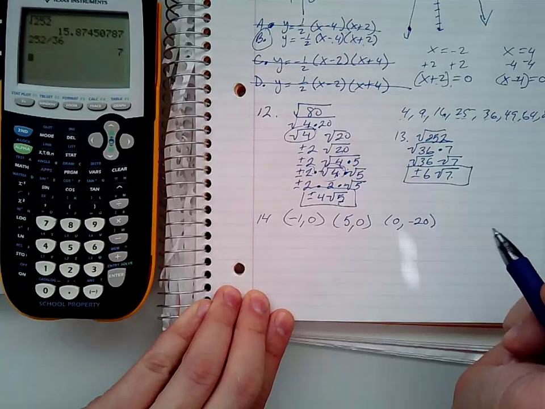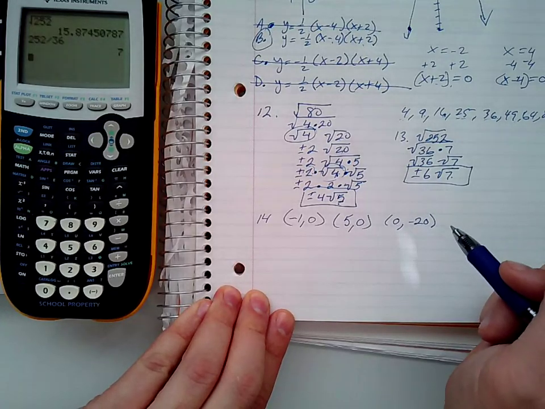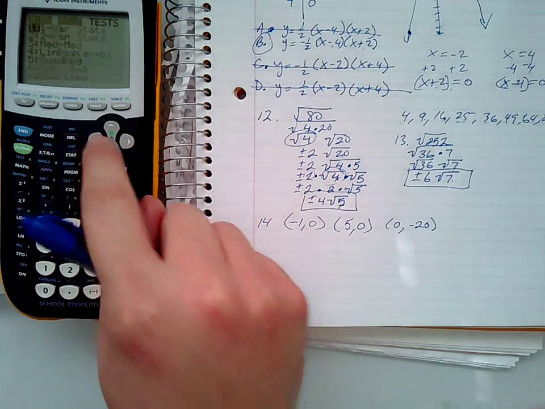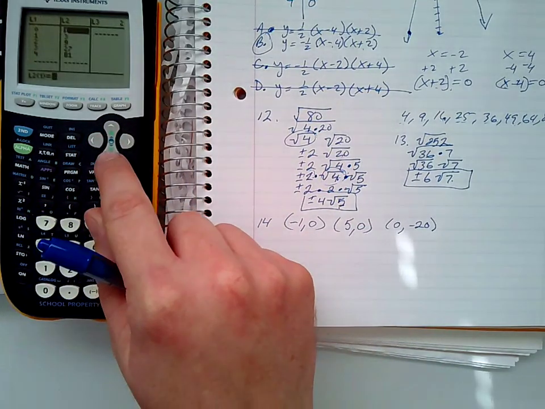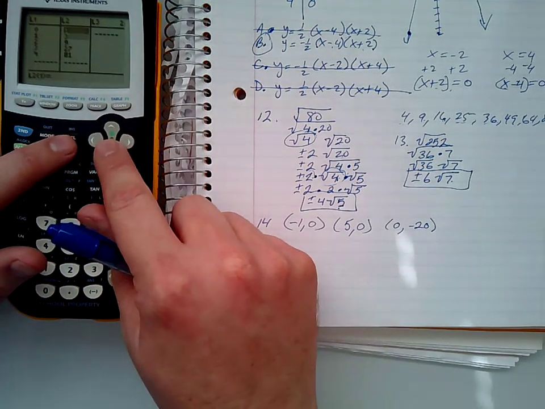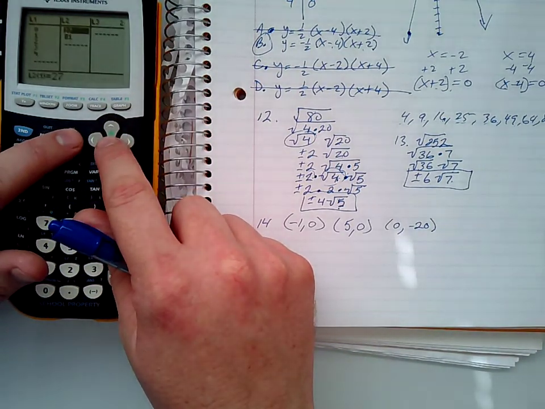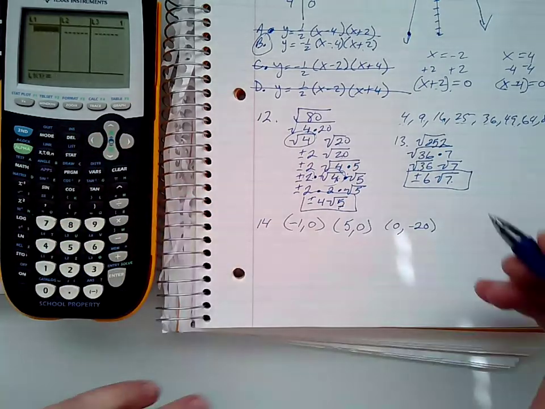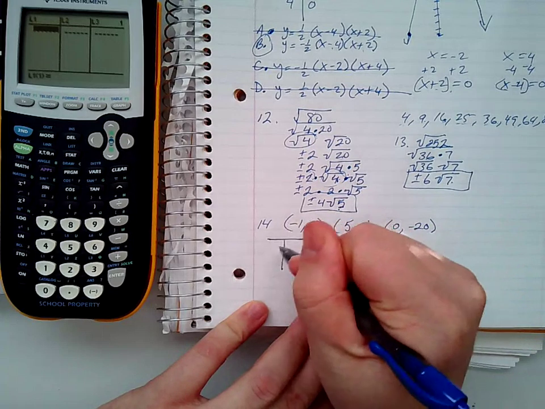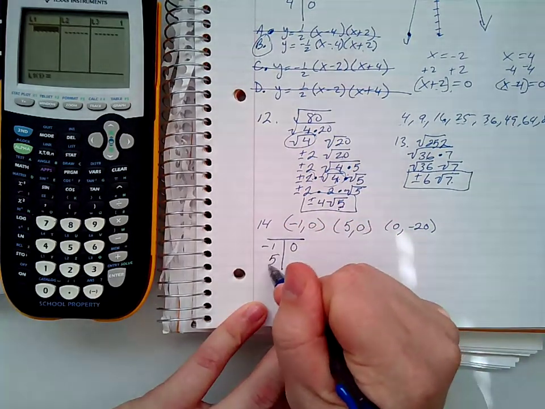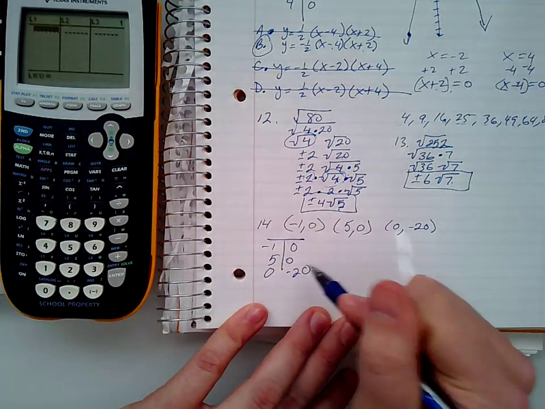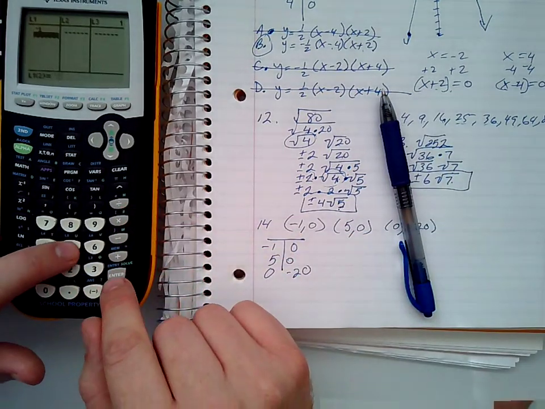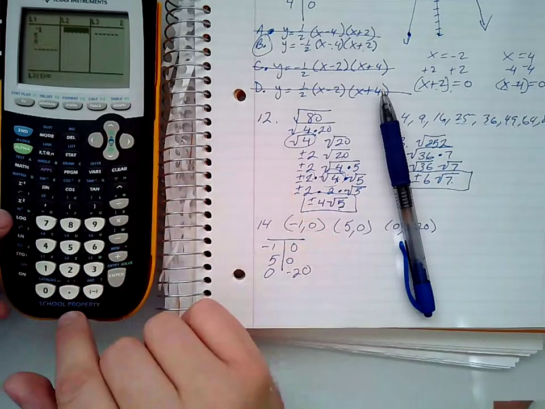Well, we can type that into stat, and it will give us an equation. Do y'all remember how to do stat? You hit stat, you hit edit, and you change. Gotta delete all this stuff real quick. And you create a new table. So our table is going to be negative 1, 0, 5, 0, and 0, negative 20. You remember I need at least 3 points to make this work. So luckily I have 3.